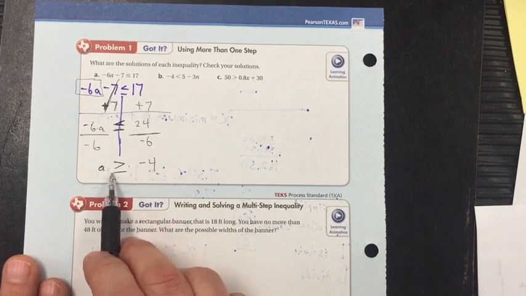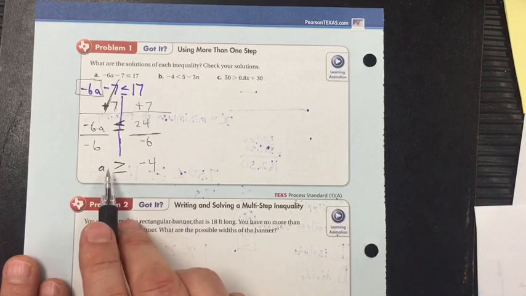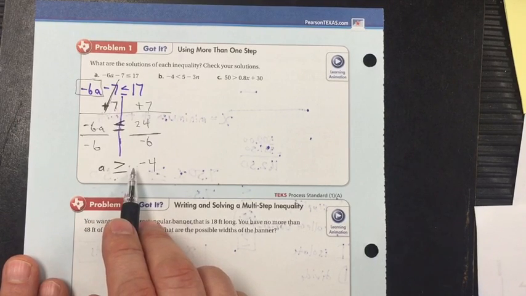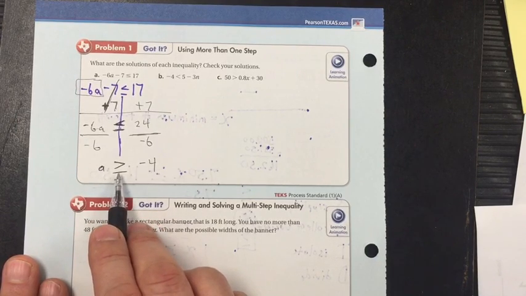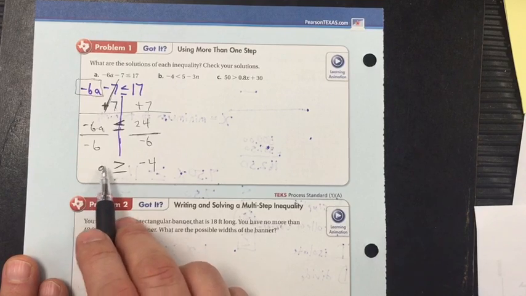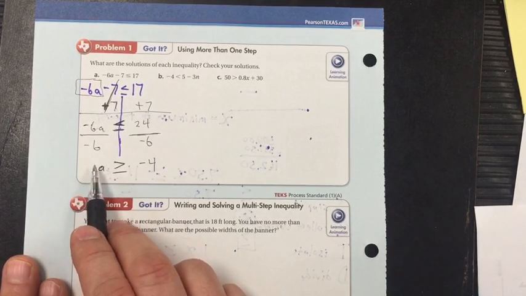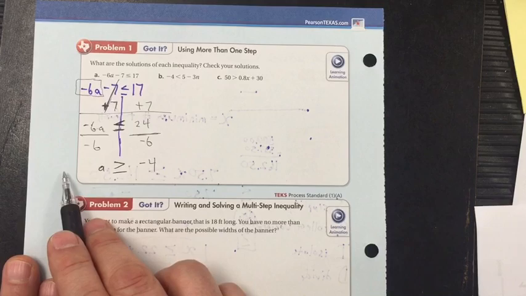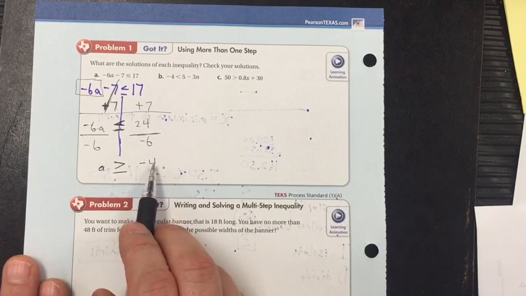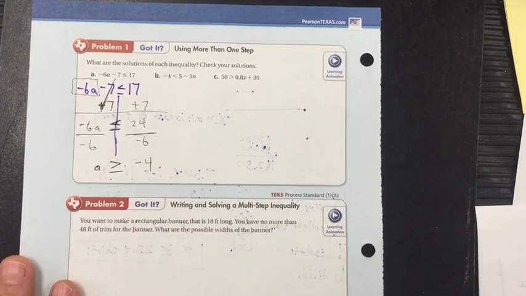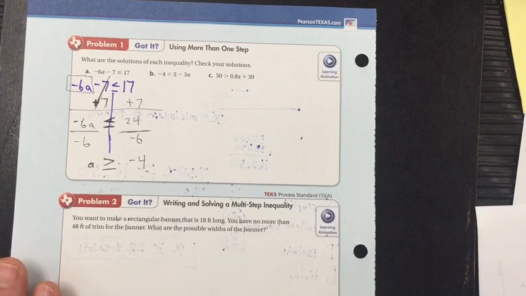Now, the other new thing is when you look at the answer. Is the answer negative 4? Yes, because of the equal to, but it's also any number that's greater than or bigger than negative 4. So 0 is bigger than negative 4. 5 is bigger than negative 4, right? So all those are part of the answer. Anything smaller than that is not part of the answer. Make sense? All right.